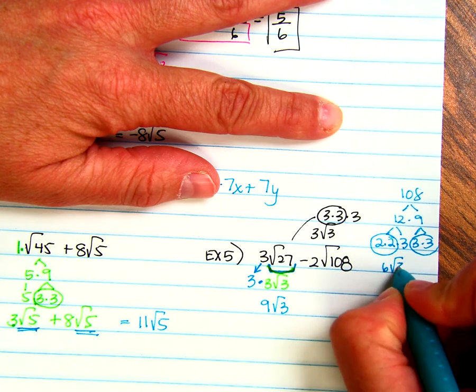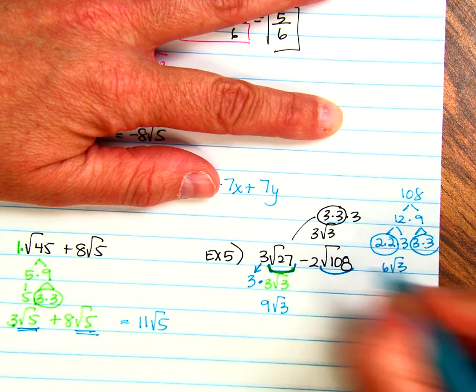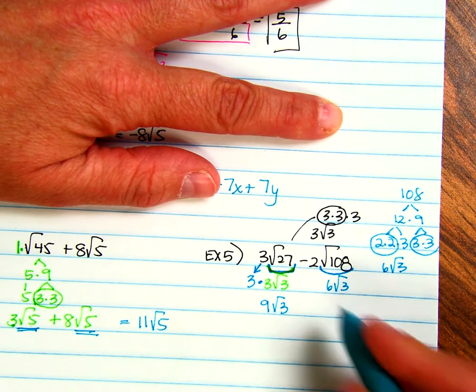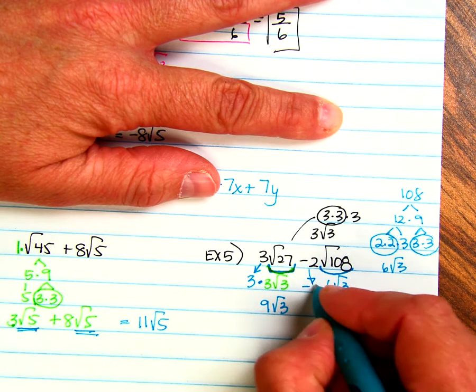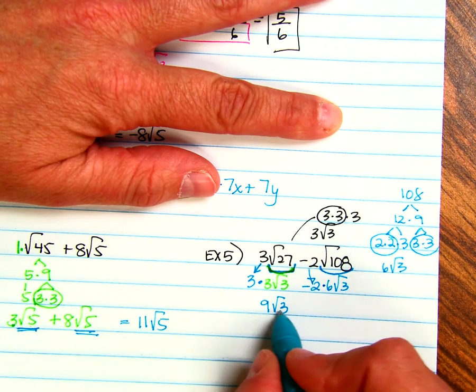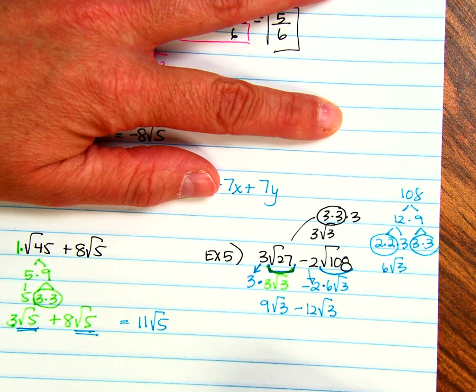Garbage left is radical 3. So again, the square root of 108 is 6 radical 3. Don't forget about this negative 2 that you have here. Remember, it's multiplication. So you end up with 9 radical 3 minus 12 radical 3.